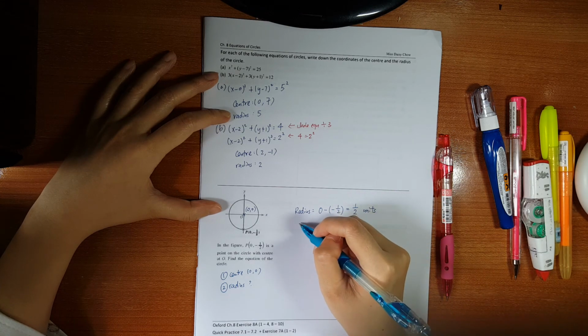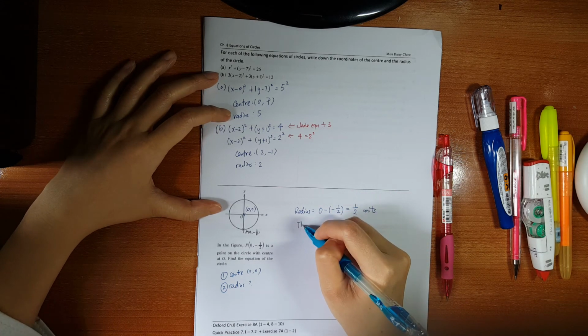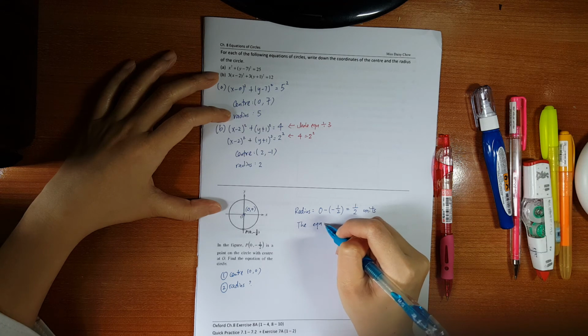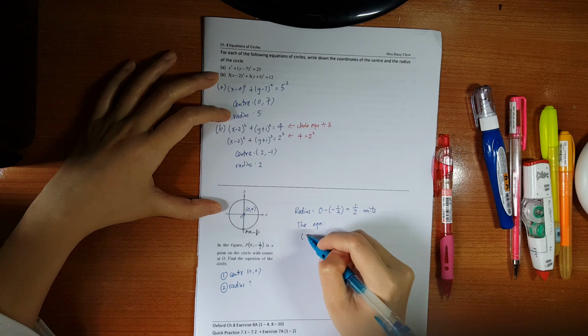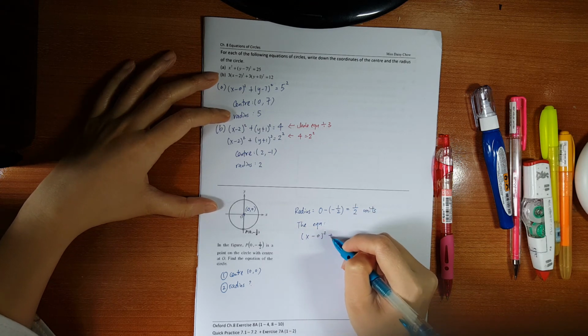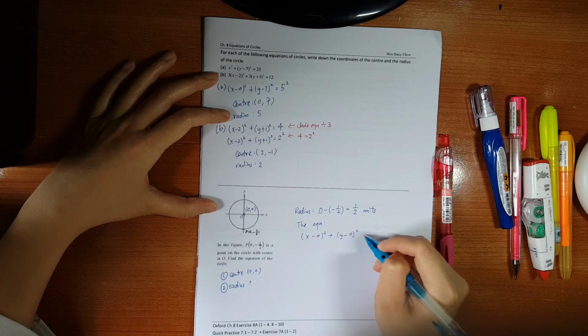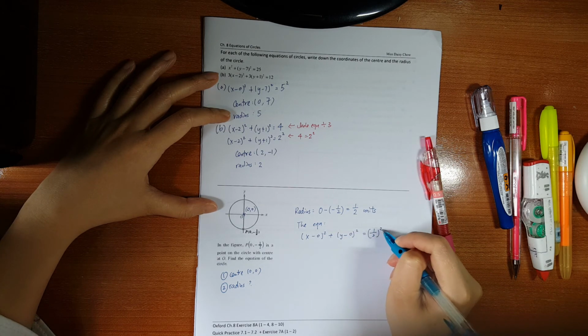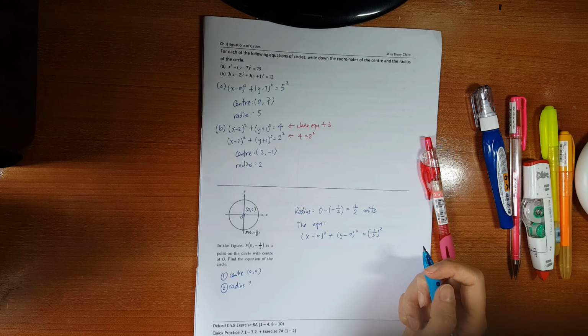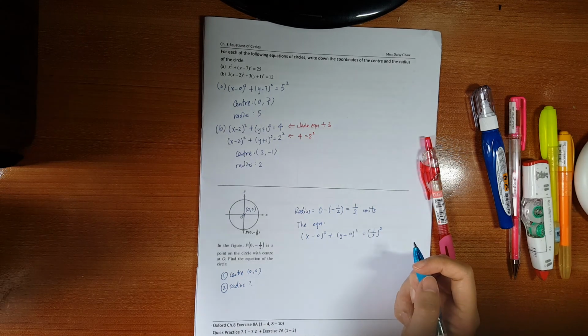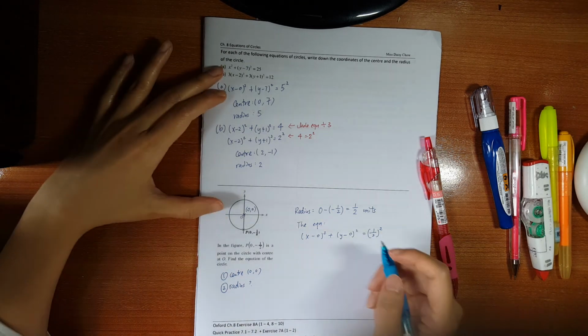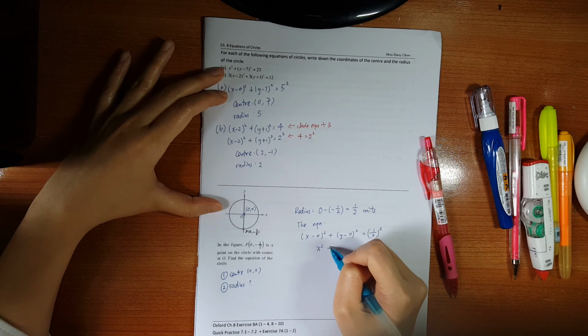So the equation would be x minus 0 squared plus y minus 0 squared equals 1/2 squared. The question didn't ask you to provide it in standard form, so I think you can simplify it a little bit.